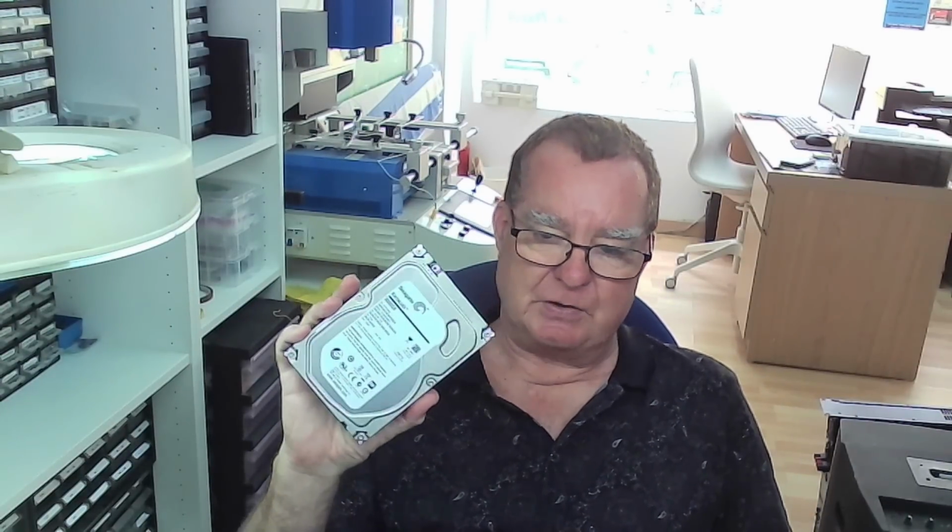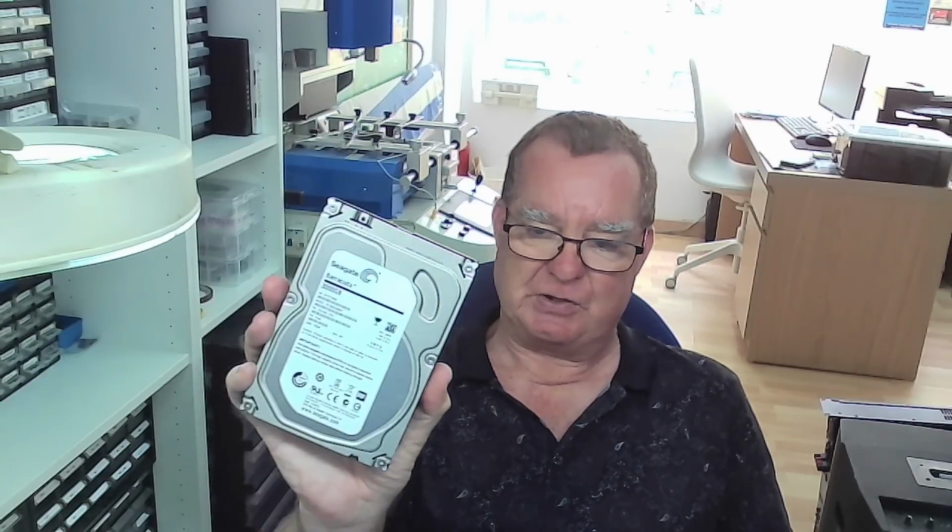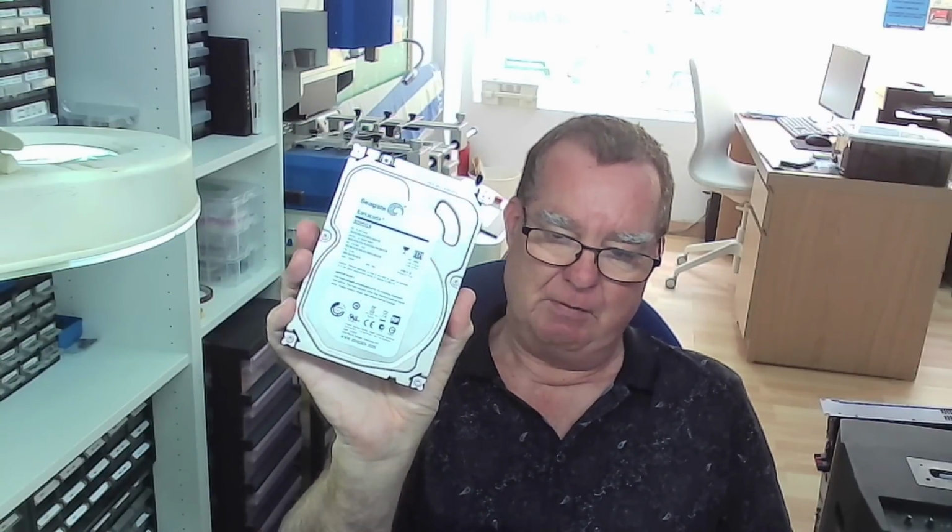This has been here for quite some time. I've never been able to recover the data from it. I've tried a couple of different things. So this is the real challenge. Can Tenorshare recover this drive? Okay, so let's get started.